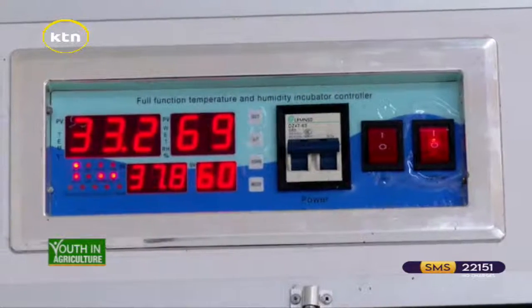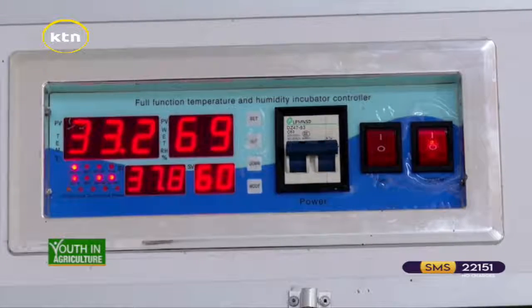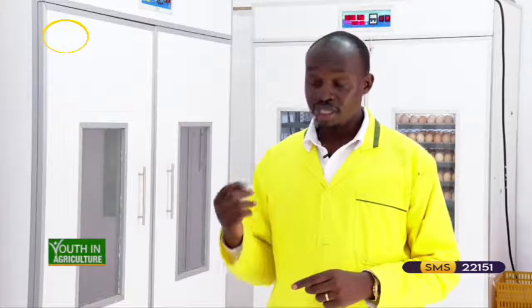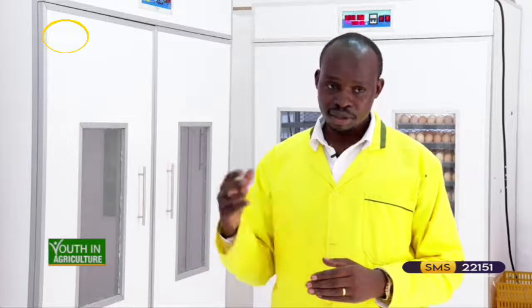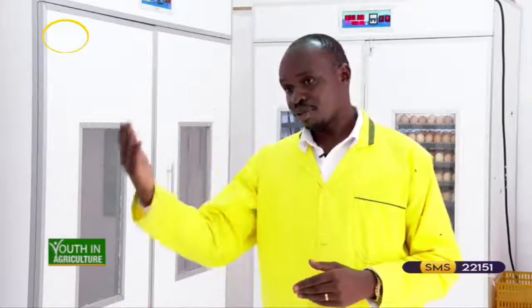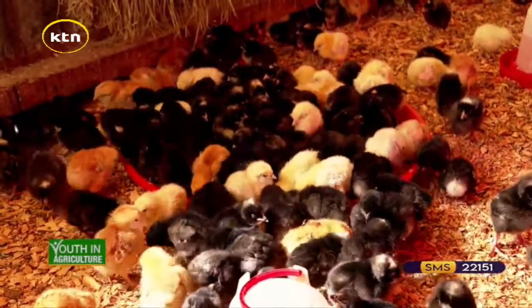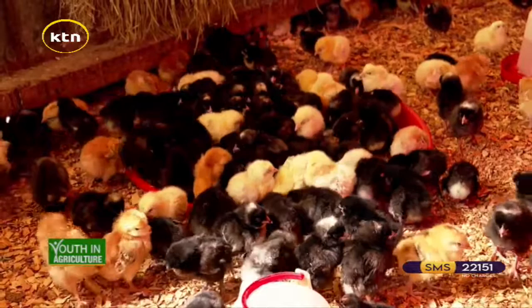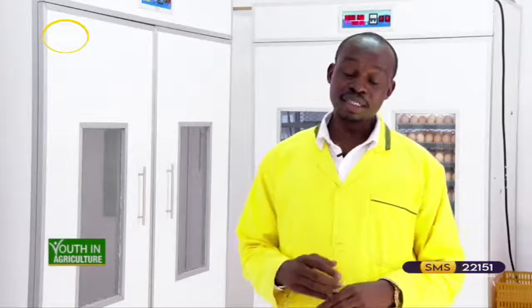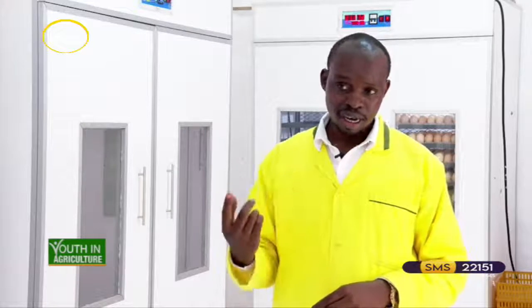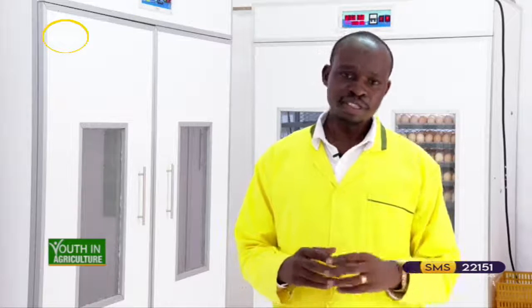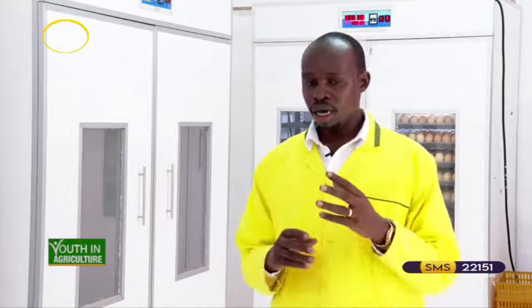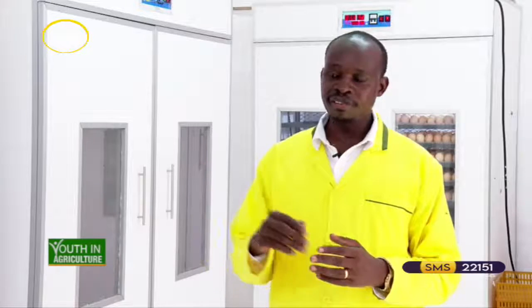Apart from that, also the machine setting. We have different types of machines, and we also have the quality of the machine. If you get a good machine and good eggs, definitely the hatch rate will be even up to 96%. We have seen many people achieving 97%. I've had somebody who has achieved 98%. But mostly it ranges between 80 and 85.